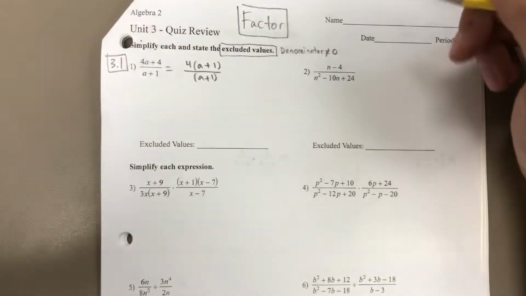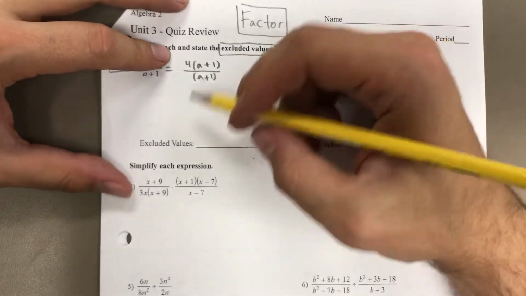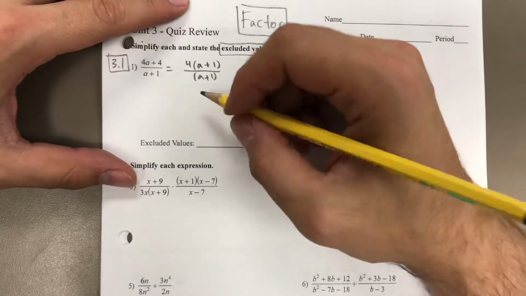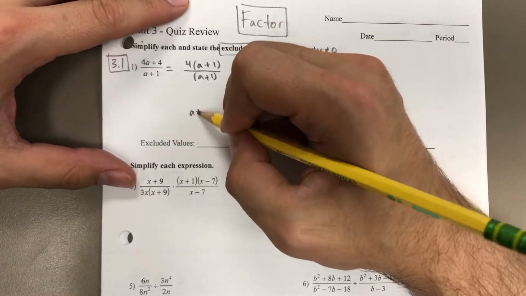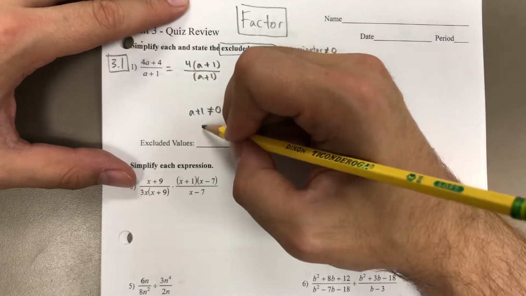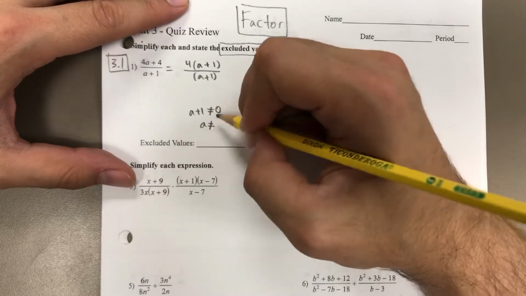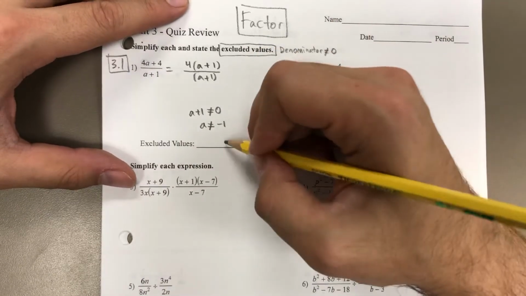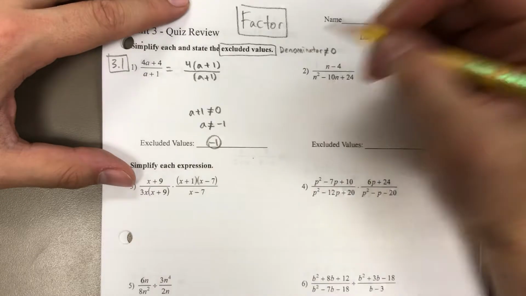values first. So to get the excluded values, just take the factored denominators. So that's going to be a plus 1 in this case. Say that it cannot be equal to 0, and then solve. So we just subtract 1 from both sides, and we found out our excluded value is that a cannot be equal to -1. So -1 is our lone excluded value for this one.